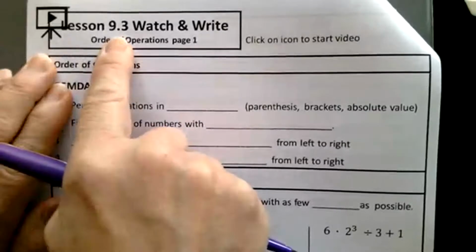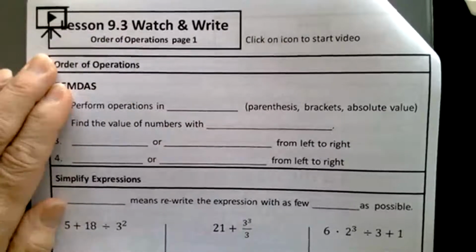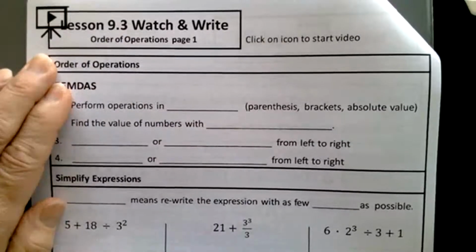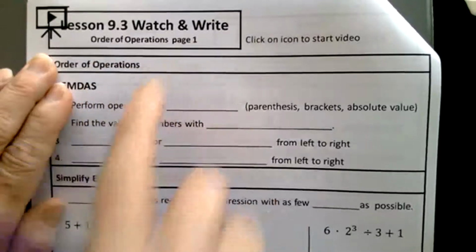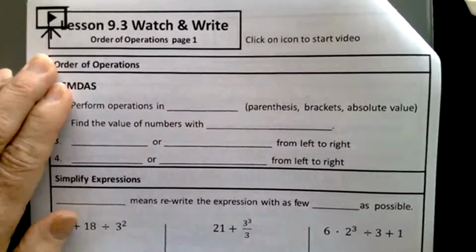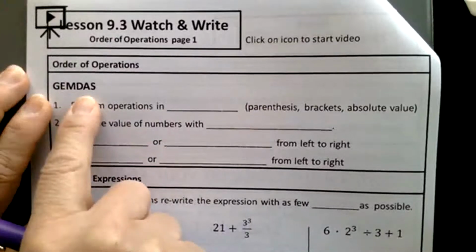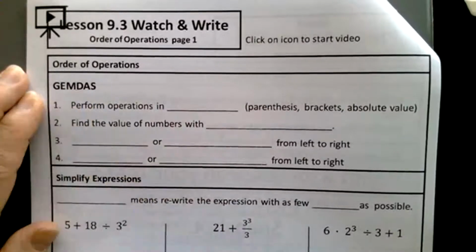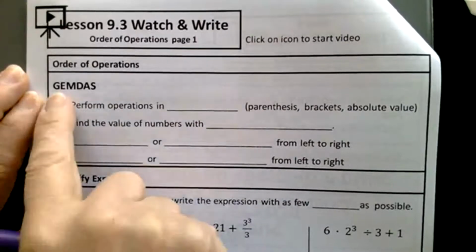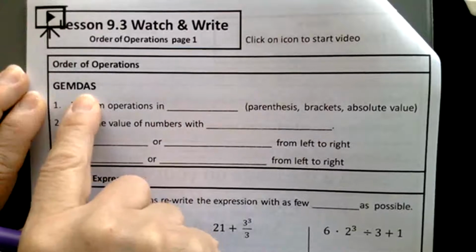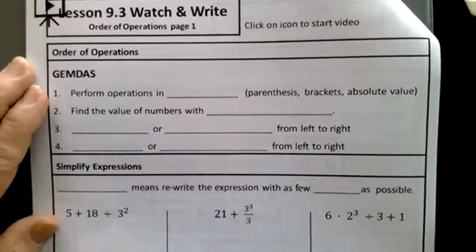Okay, this is lesson 9.3. This is the last lesson in module 9. This lesson is called Order of Operations. We use this acronym GEMDAS for a reminder of what the right order of operations is. Okay, we call this GEMDAS. Let's talk about what that means.